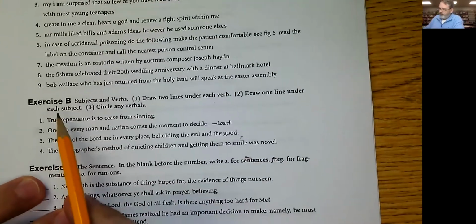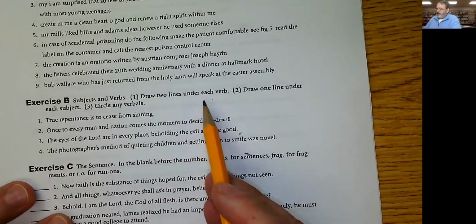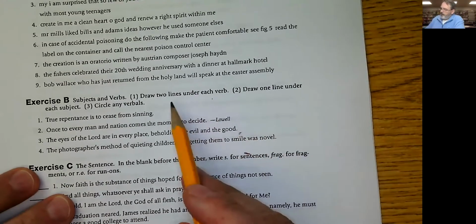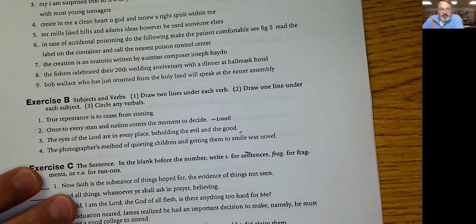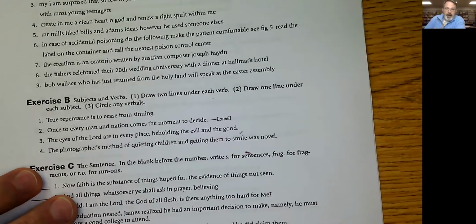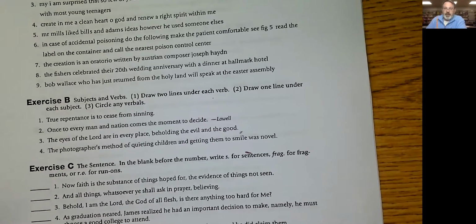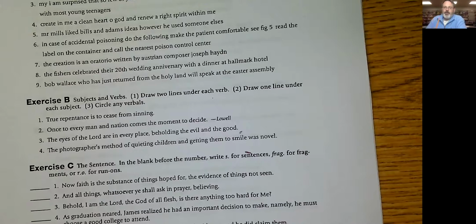Exercise B, subjects and verbs. Draw 2 lines under each verb, draw 1 line under each subject, and circle any verbals. Now, you know what a subject is. It's the word that the sentence is about, the main topic or the main subject of the sentence. And then the verb, of course, is the action, or it is a being or linking connection between the subject and some other part of the sentence.